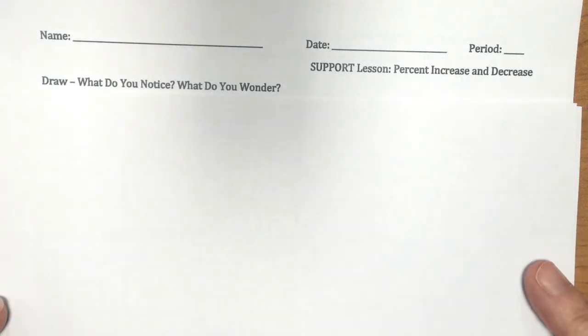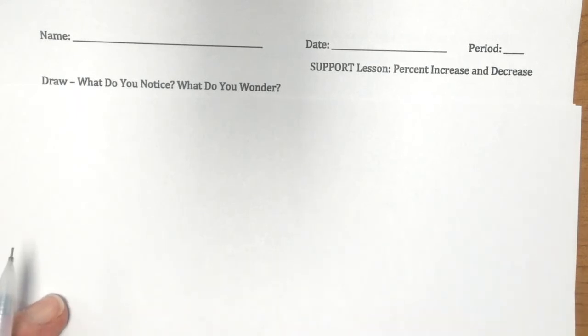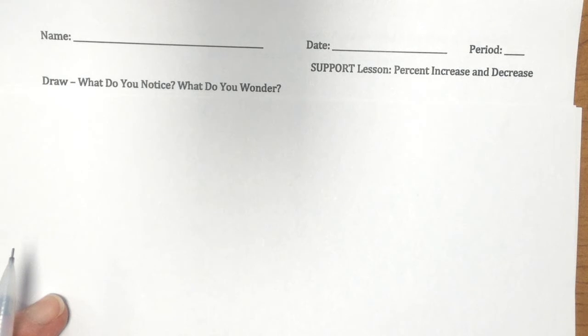Hi everybody, this is Mrs. Hennefarth and I am doing a lesson on percent increase and decrease. This lesson is going to get you ready for lesson 14 and 15, which we will do after this.